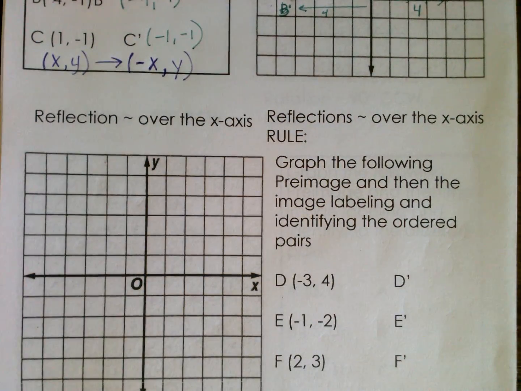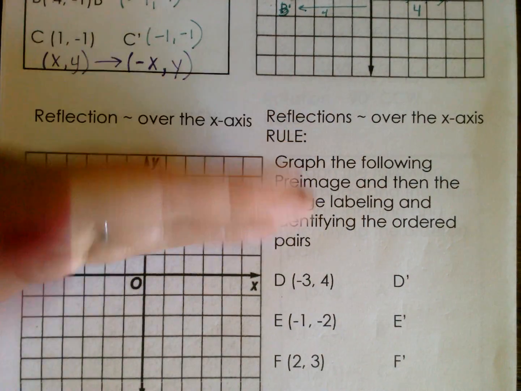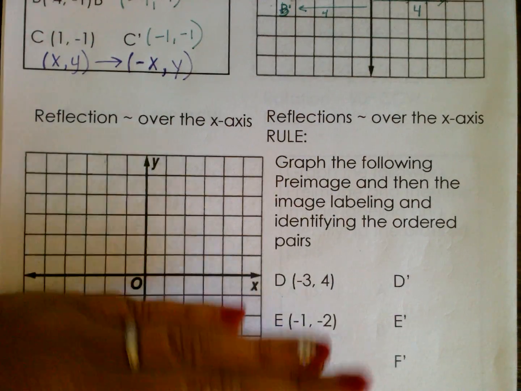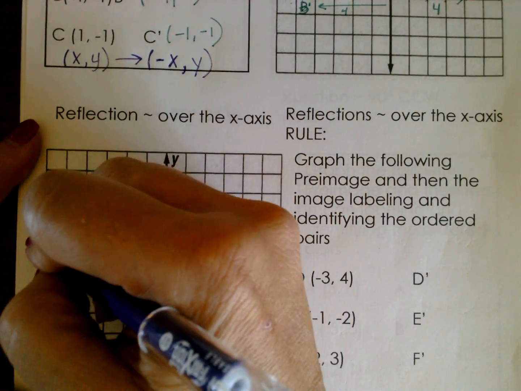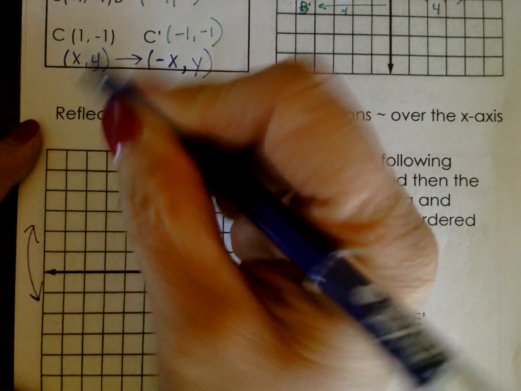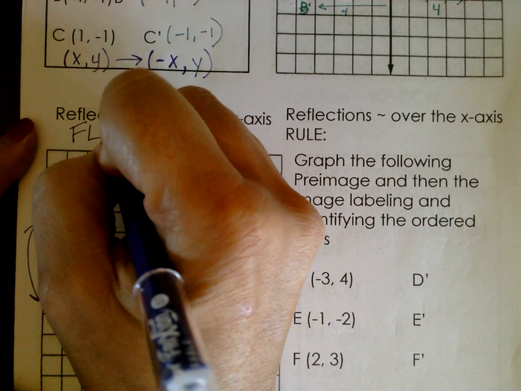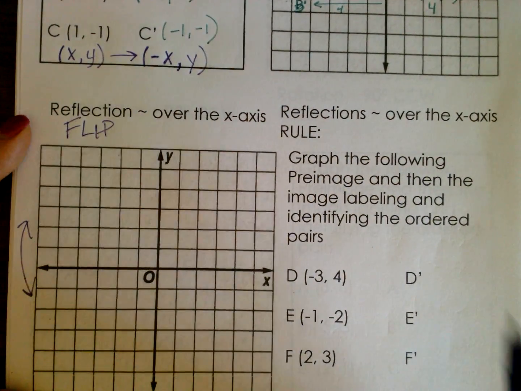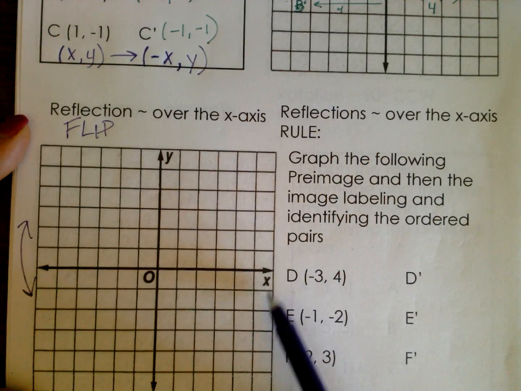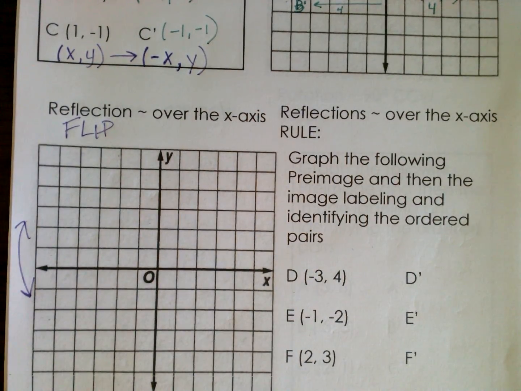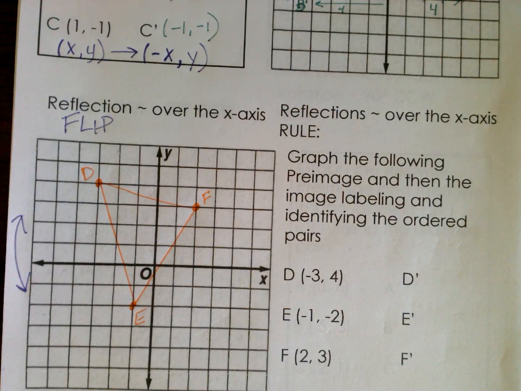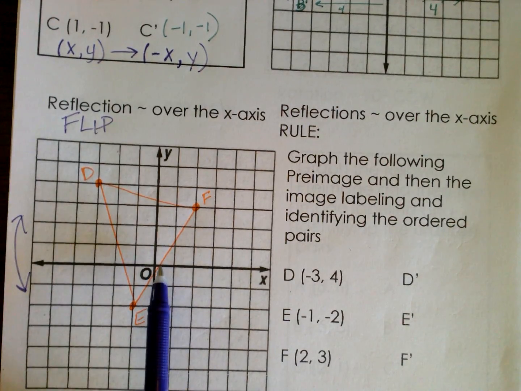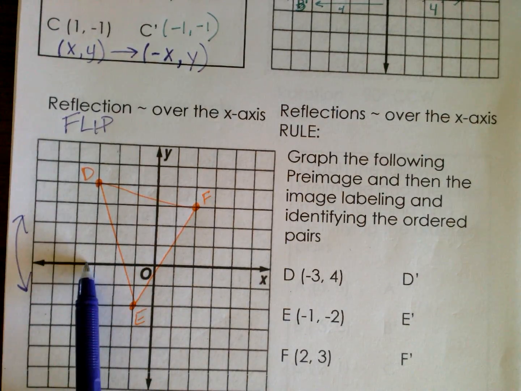Now we're going to reflect over the x-axis. So that means we're going to go from the top to the bottom or the bottom to the top. So we're going to do this kind of flip. Please take a minute, draw your original triangle here, our pre-image, and then we'll reflect it over the x. Thank you for pausing. Let's compare triangles. Does yours look like mine?